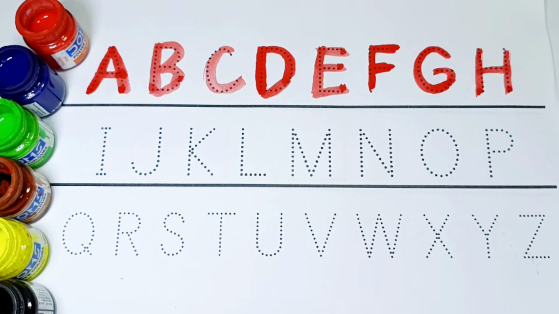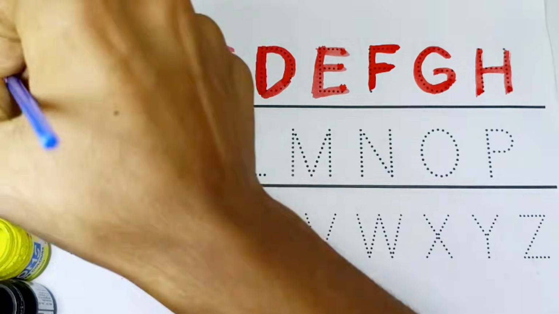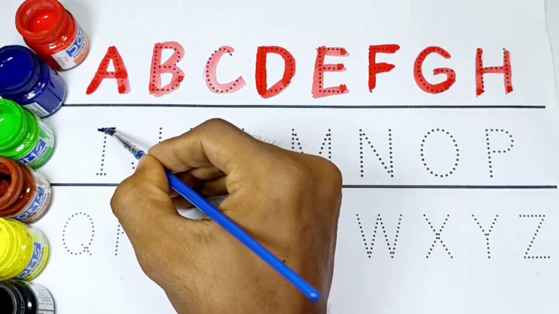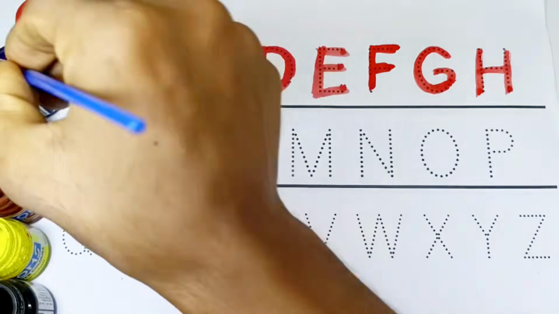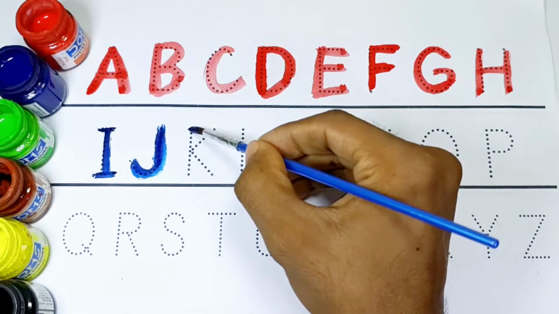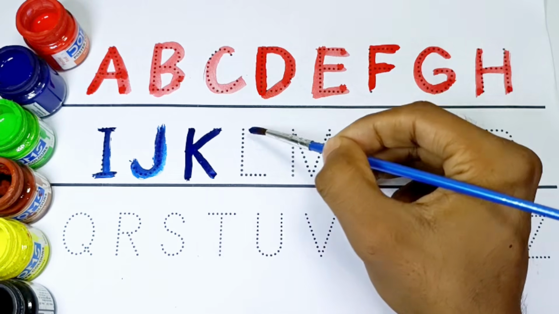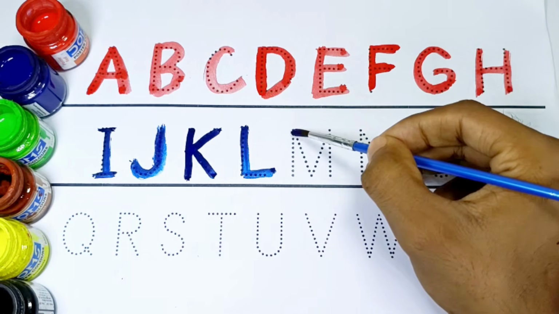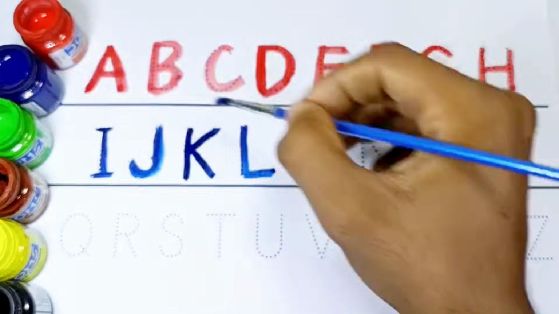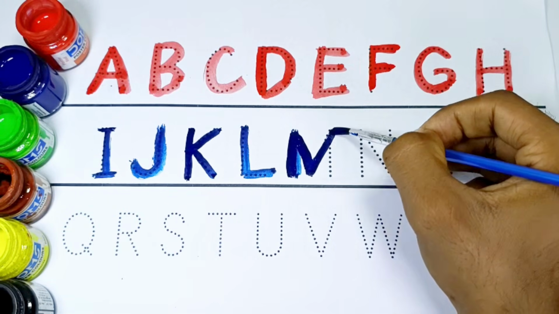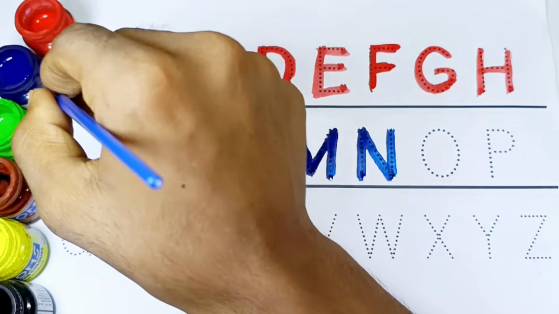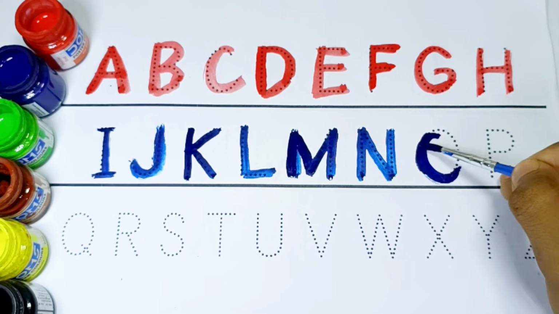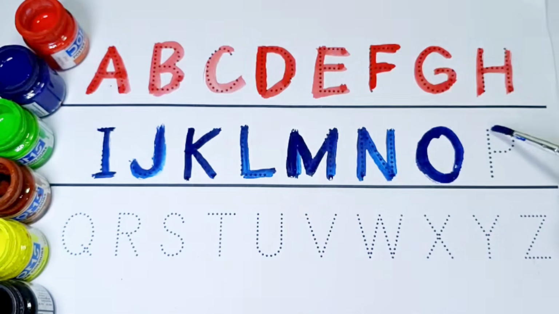Kids, now you draw I and use blue color. I for ice cream, J for joker, K for king, L for lion, M for moon, N for nose, O for octopus, P for parrot.